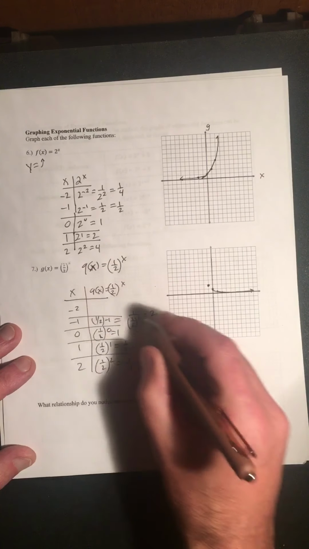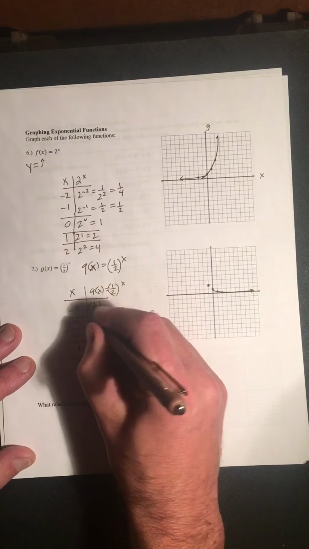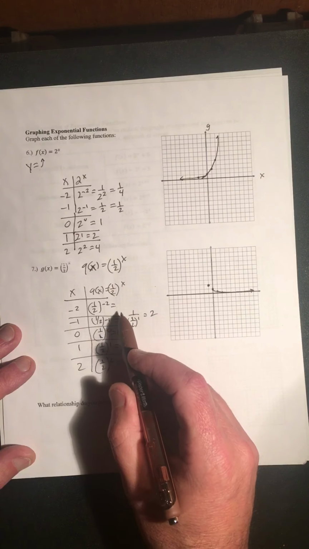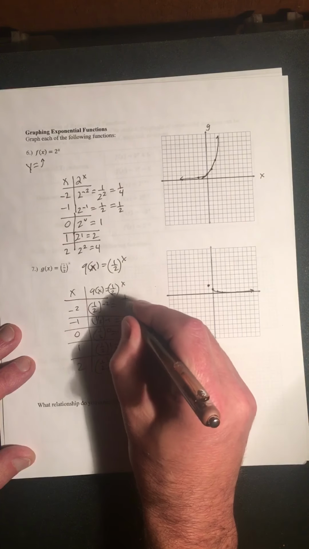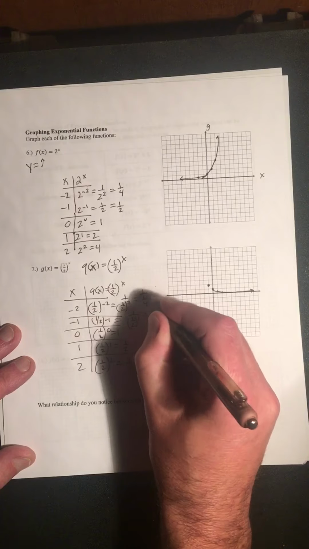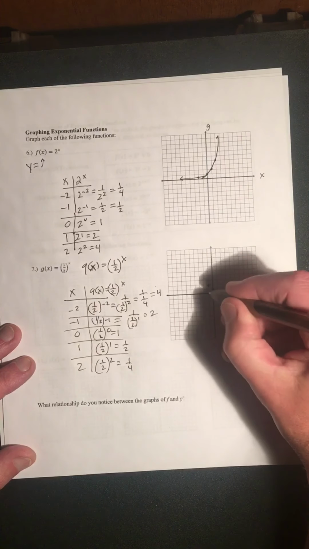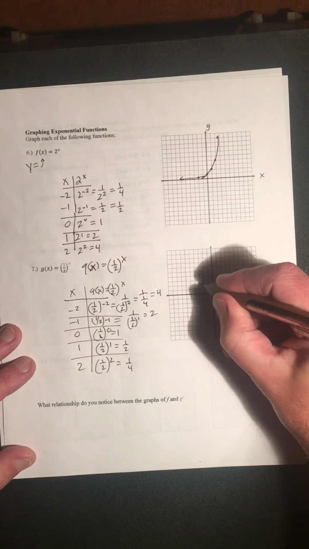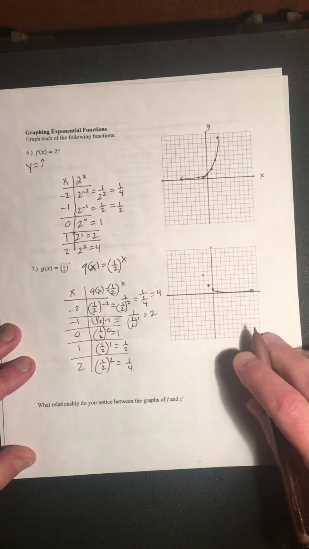And when x is negative 2, 1/2 to the minus 2 is 1 over 1/2 squared, which equals 1 over 1/4, which equals 4. So when x is -2, y is equal to 4.